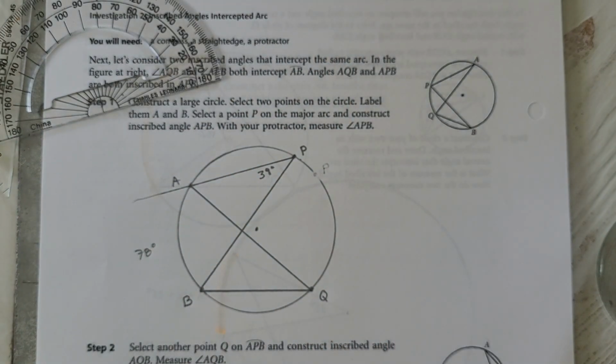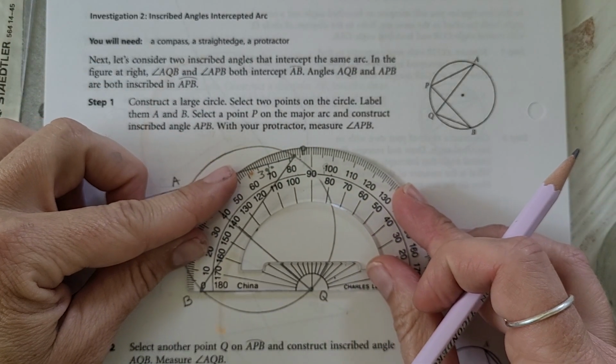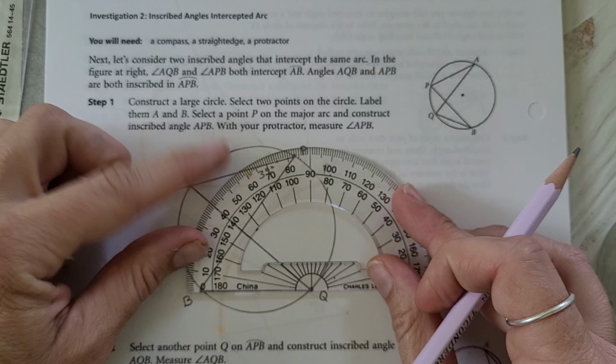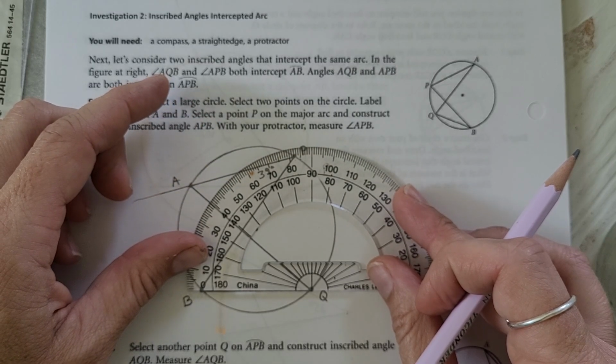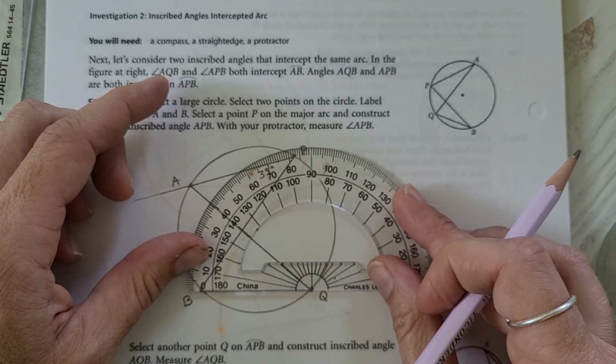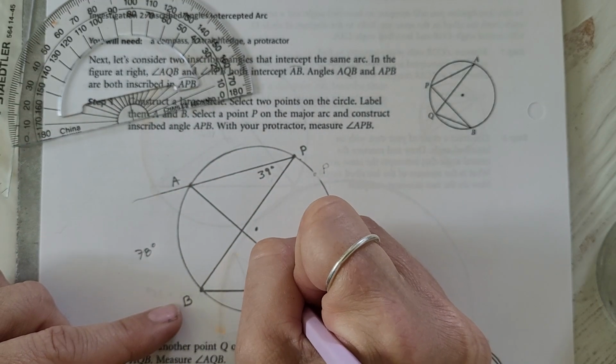Then we are going to measure angle AQB. If we do that correctly, yep, it looks like it's also 39. This one's a little bit closer to 40.